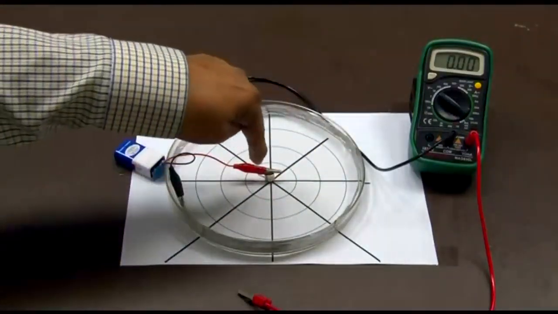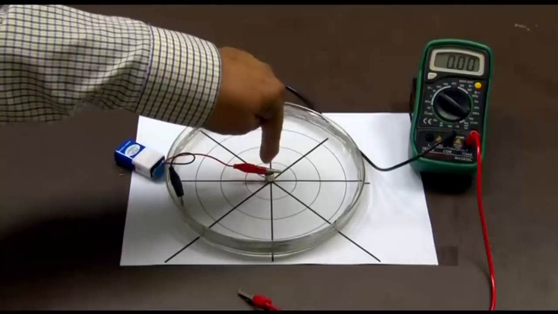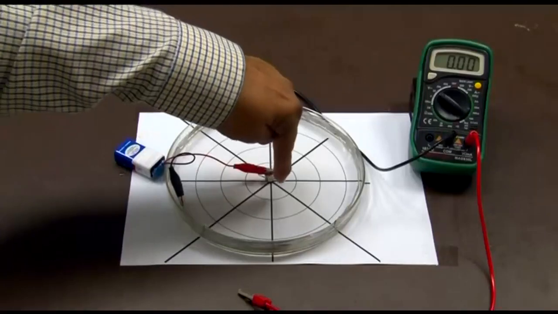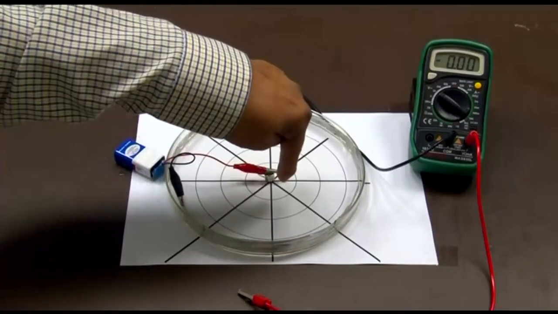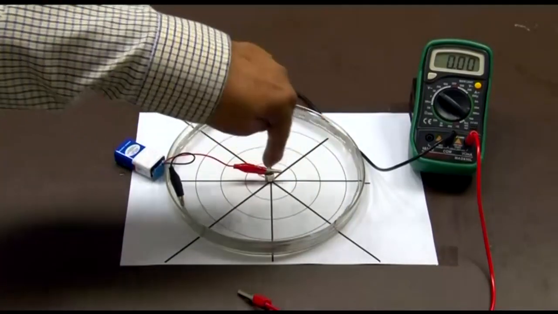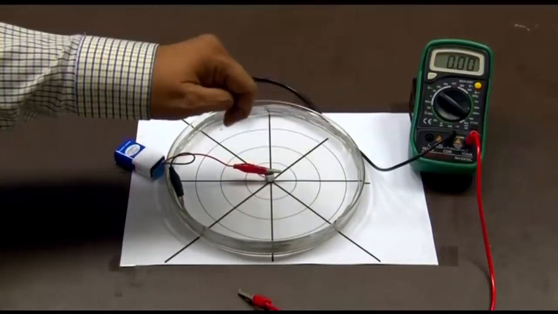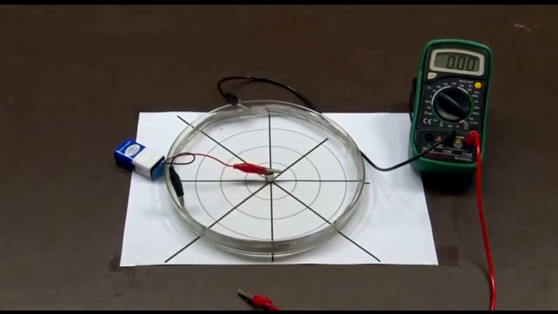These circles are concentric, and at the center I am putting the positive end of the battery. The radii of the circles are 2.5 centimeters, then 5 centimeters, and then 7.5 centimeters.